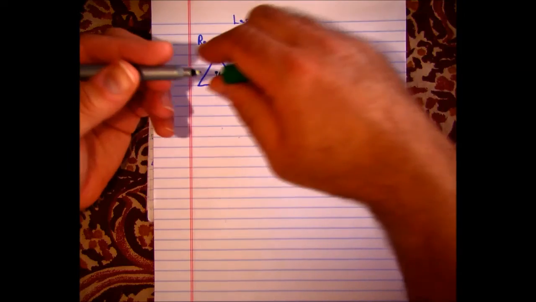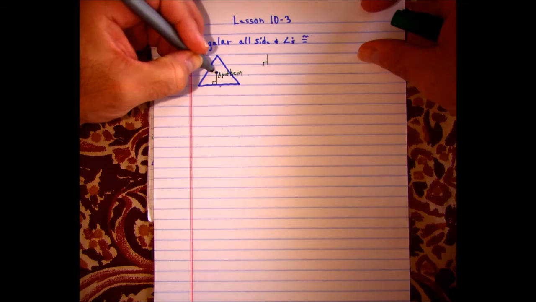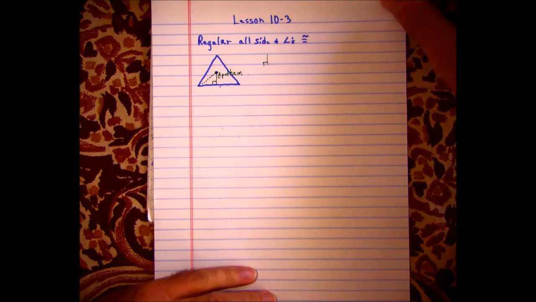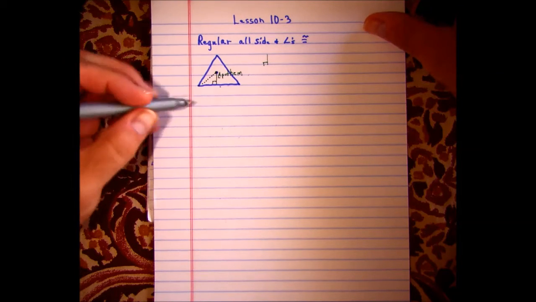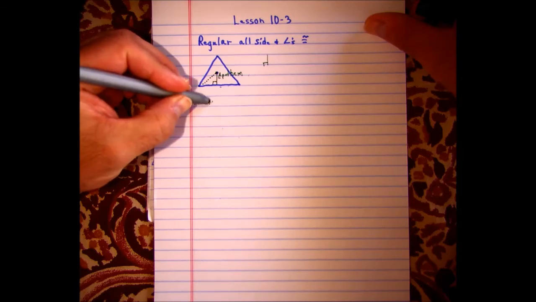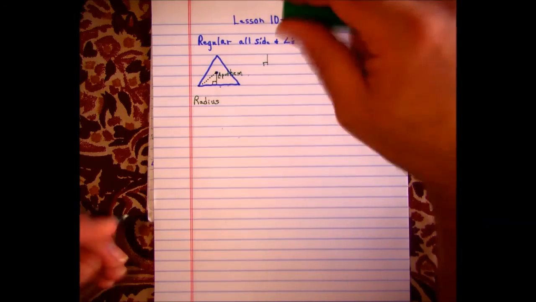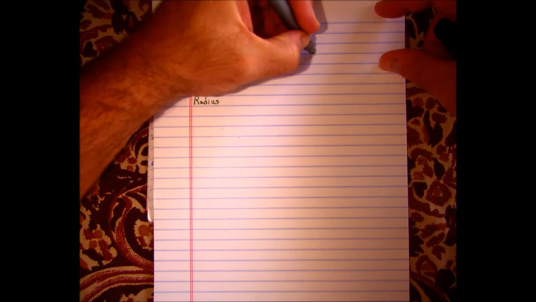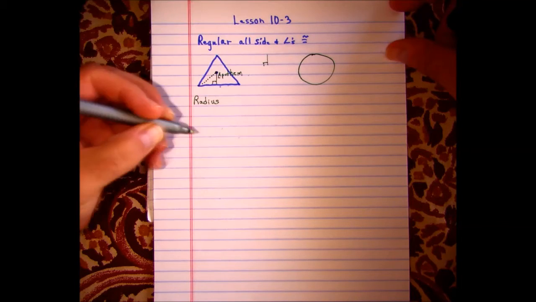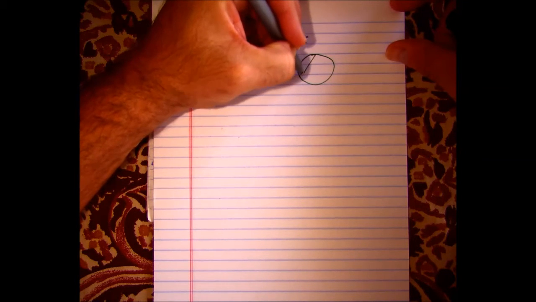The next line segment we're going to talk about is one that starts at the center and goes to the corner. That line segment is known as a radius. The reason why it's known as a radius is because in a circle, remember when we circumscribed a circle around the shape, and I'll put the triangle inside of it.